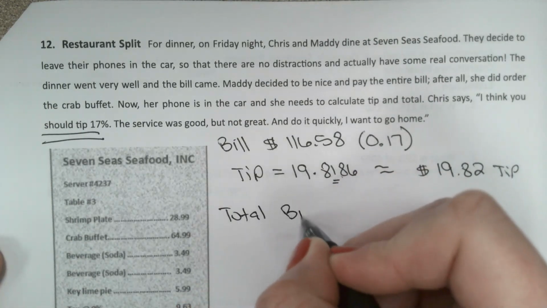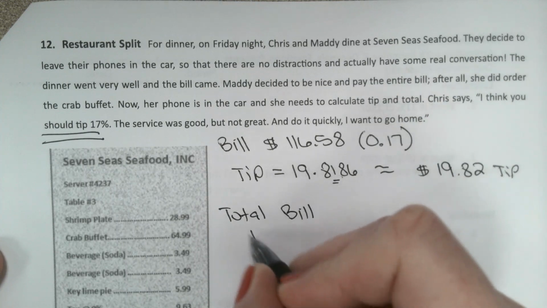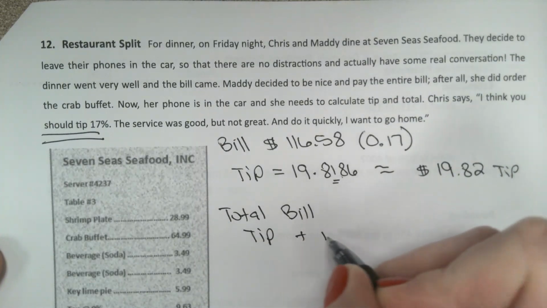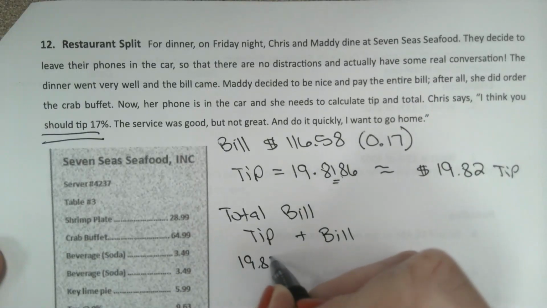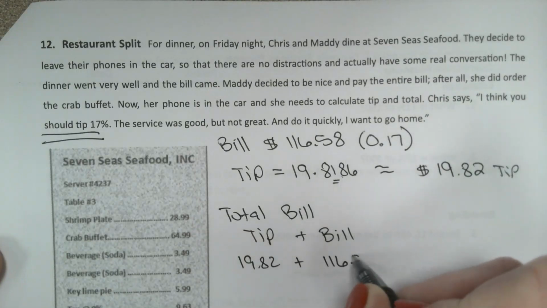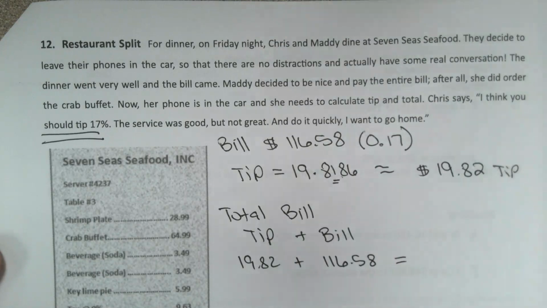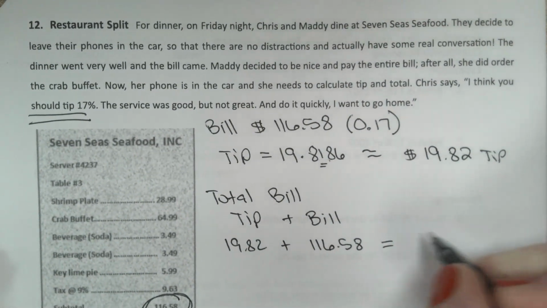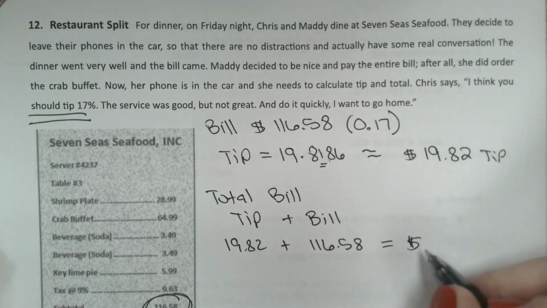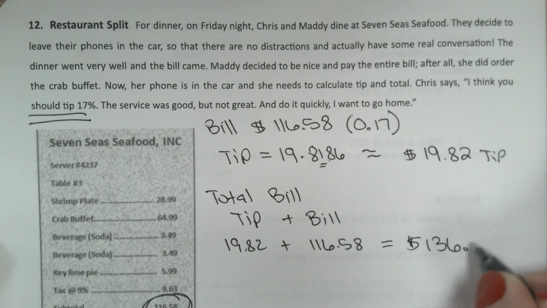So your total bill is going to be the tip plus the original bill. So I have $19.82 plus $116.58. Obviously not the short version like she wanted to do, but a very accurate one. And so the grand total is $136.40.